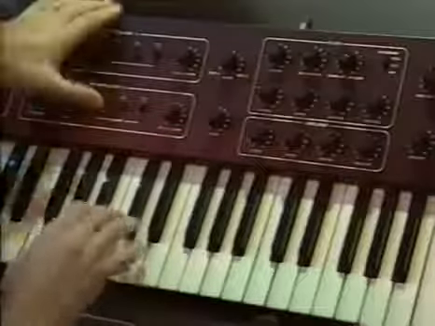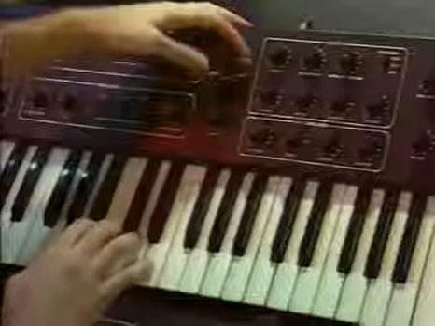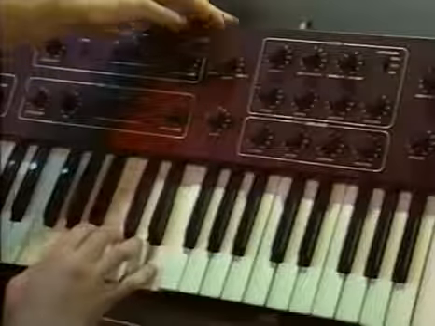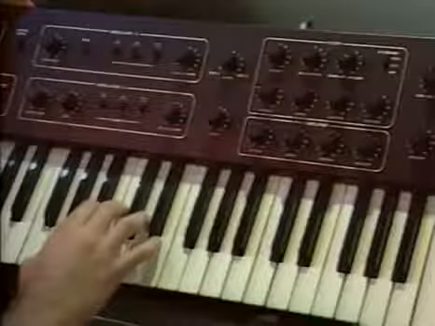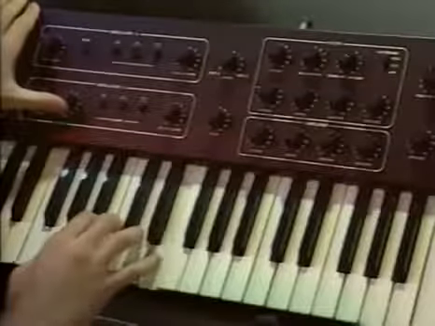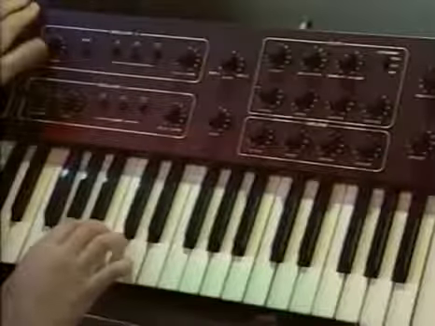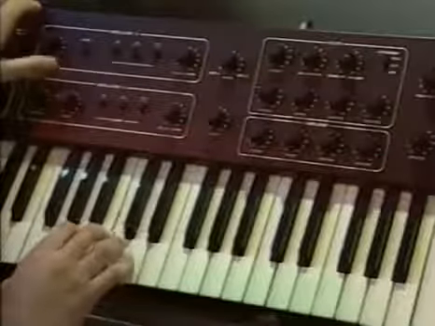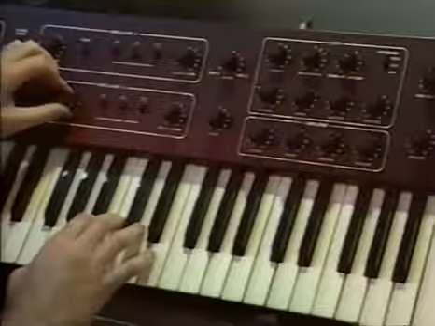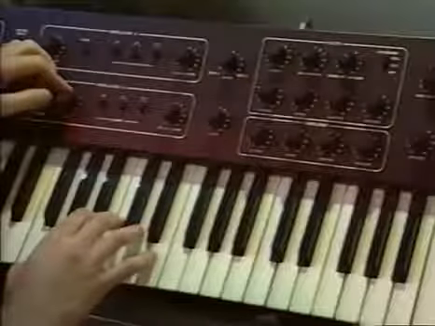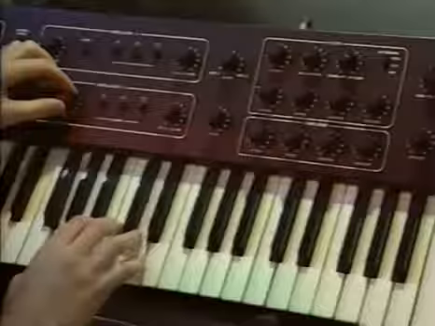Let's introduce the second oscillator. And now let's detune the two oscillators to get a little chorusing. See how easily simply adjusting the fine tuning or detuning these two oscillators can turn this flat sound into a lush sound.